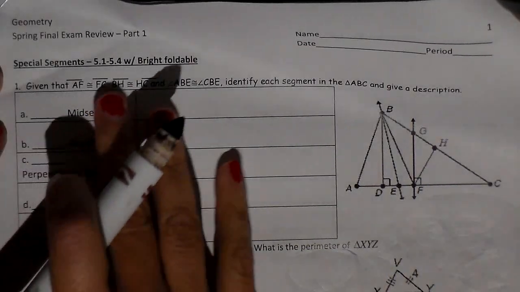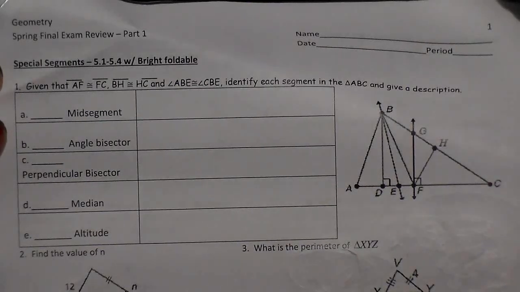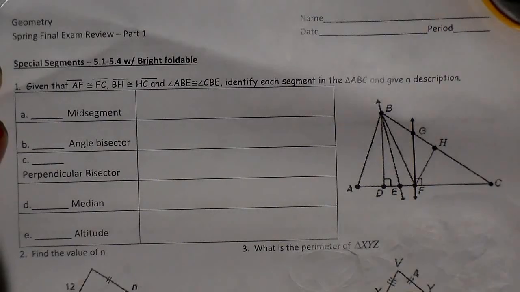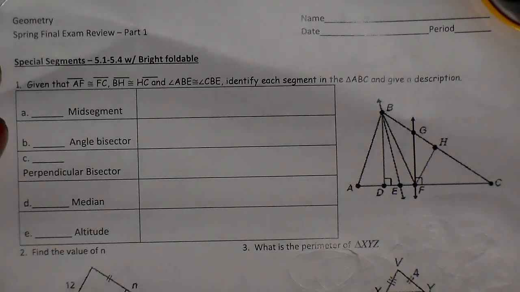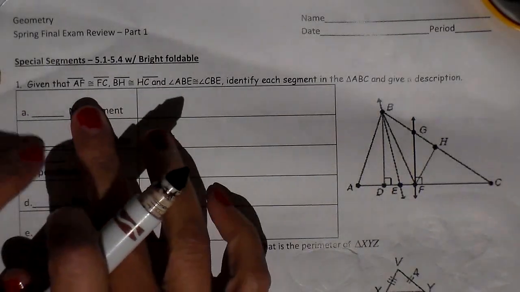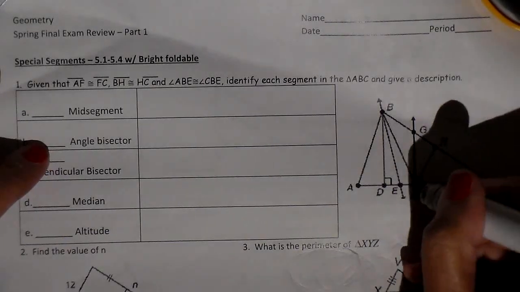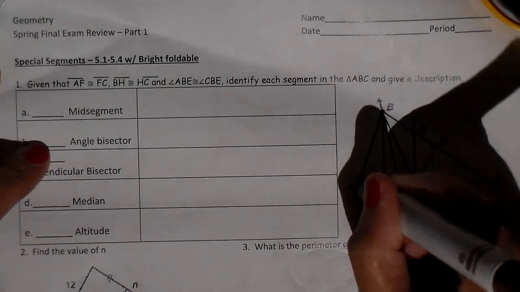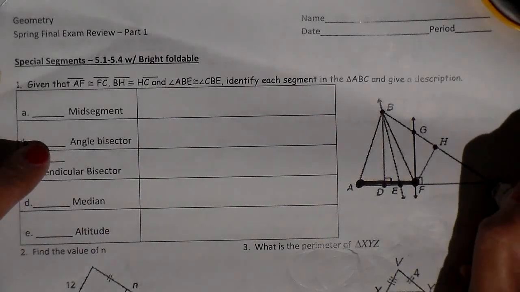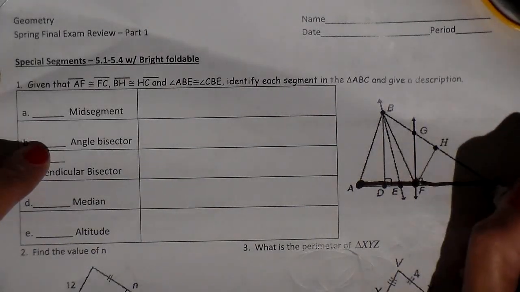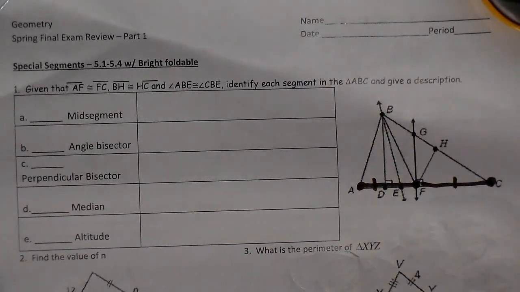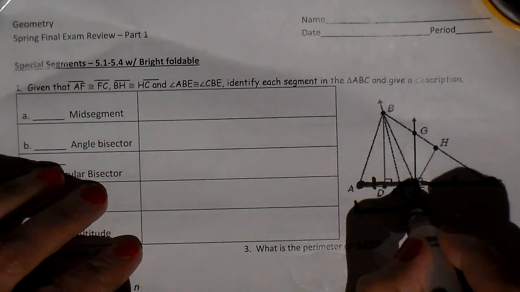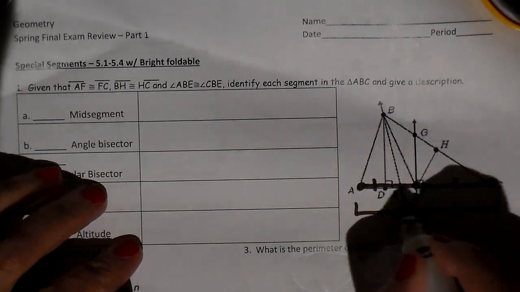So on the first one, we have special segments. That's the foldable. Now you have a foldable for that, and it details all of these segments. So the first one is, given that AF is congruent to FC, I'm going to kind of color code these. AF is congruent to FC. So AF and FC, these guys are the same.